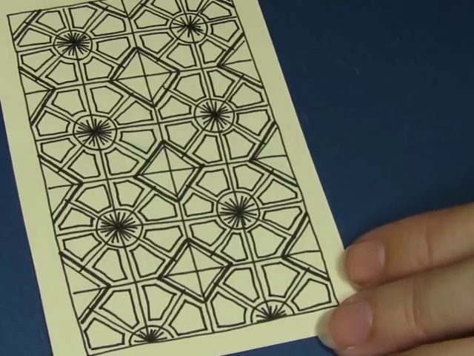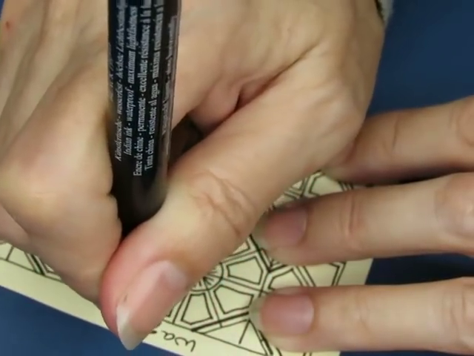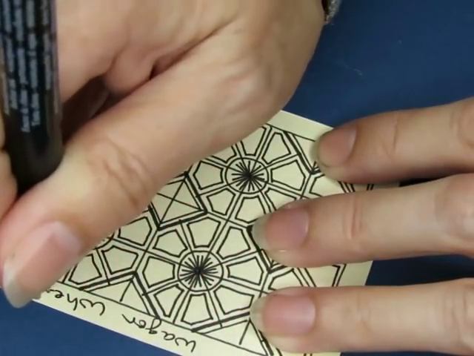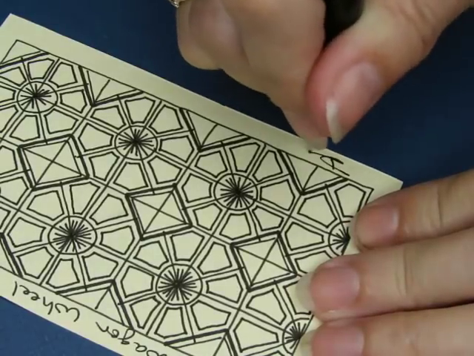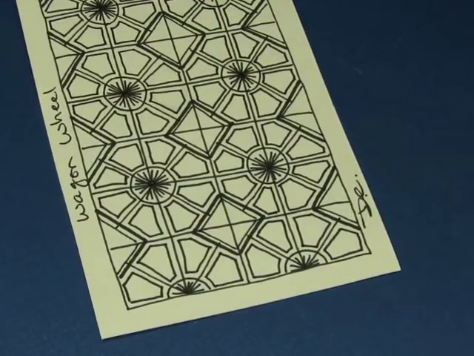Pattern focus. Today's pattern, wagon wheel. You're right. I think I want more dark.